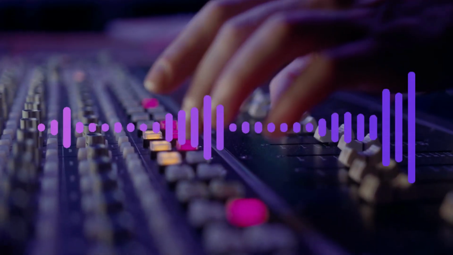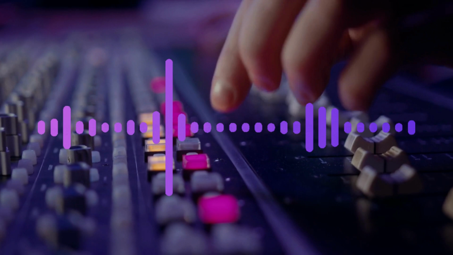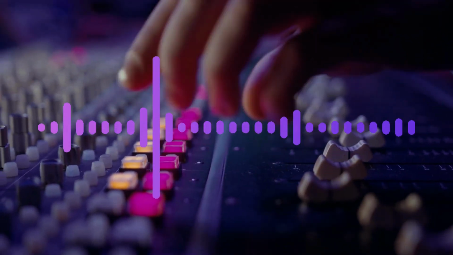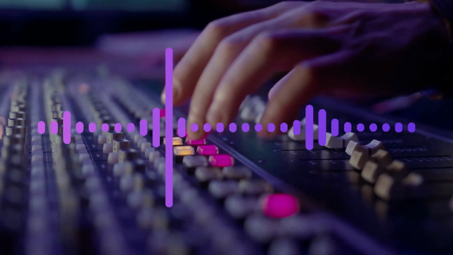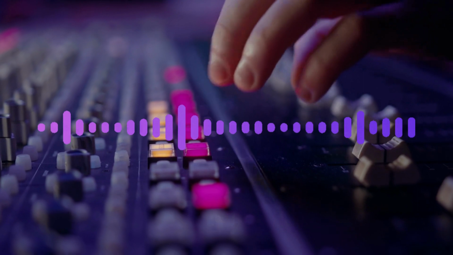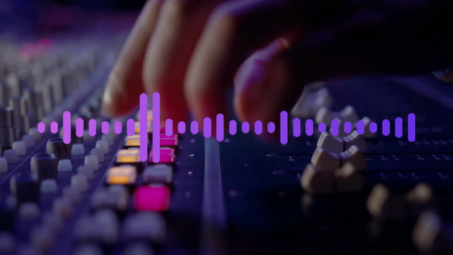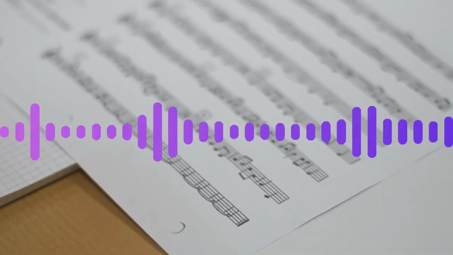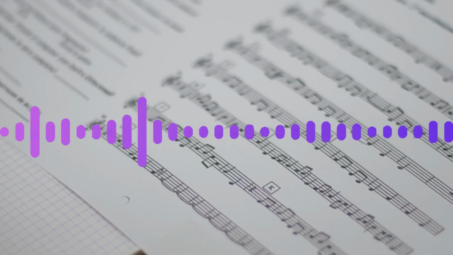Audio compression is a technique used to reduce the dynamic range of audio signals. Dynamic range refers to the difference between the loudest and quietest parts of an audio signal. In other words, audio compression is used to make the loud parts of a recording quieter and the quiet parts louder.